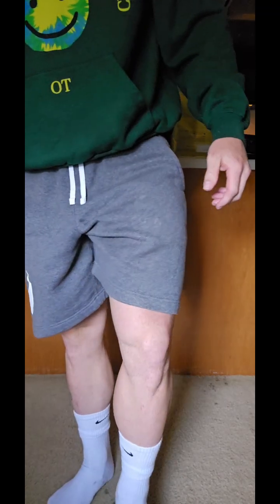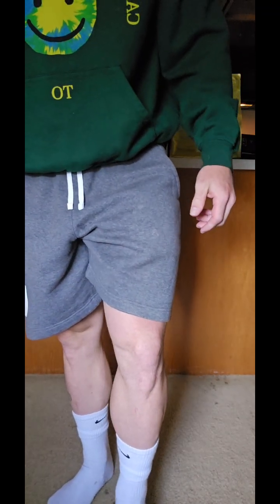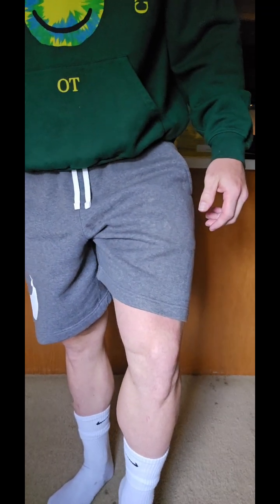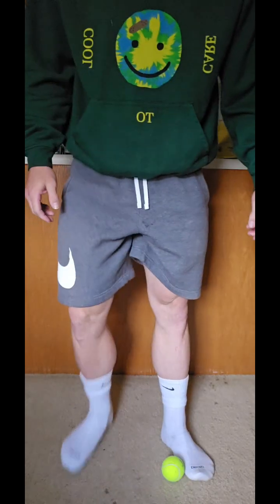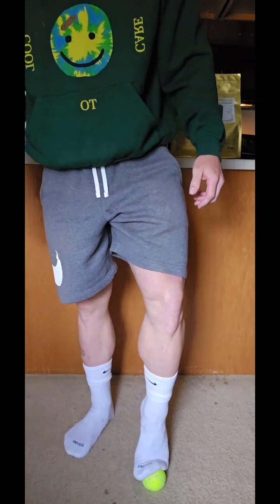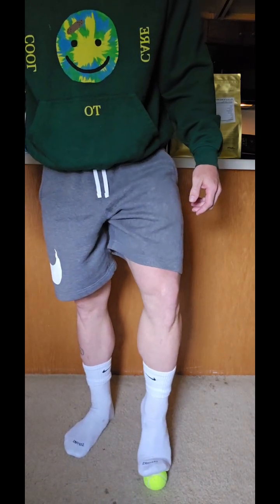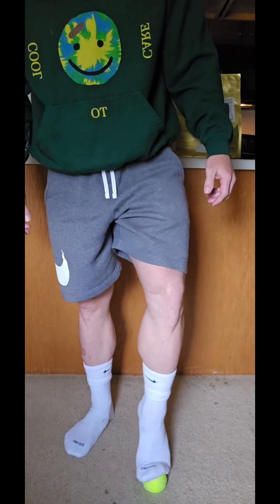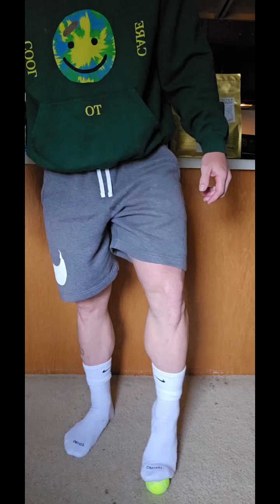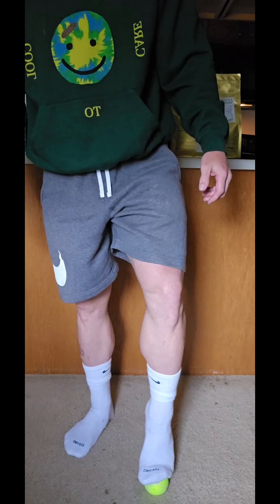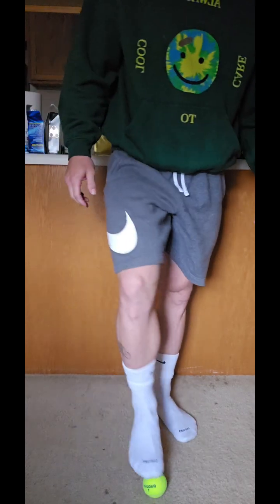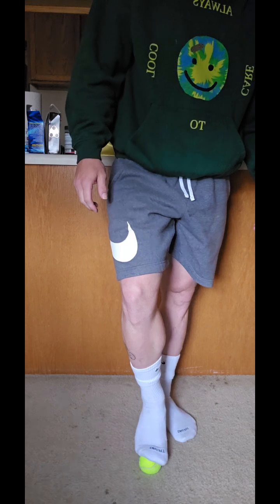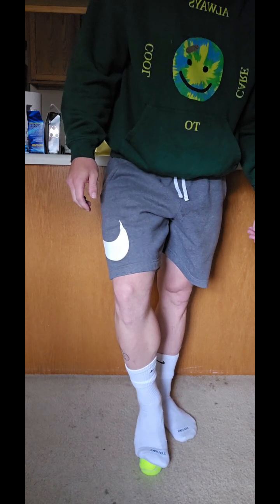I can take the phalanges and just wrap them around the tennis ball and just get a good stretch. A good stretch from the phalanges to the midfoot. And I can pivot a little bit and just get a good stretch across the toes.